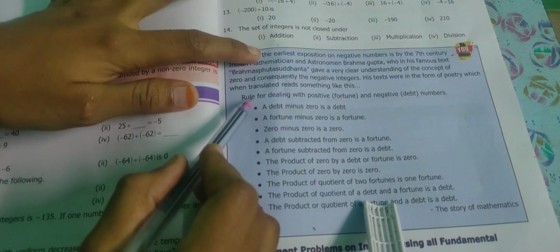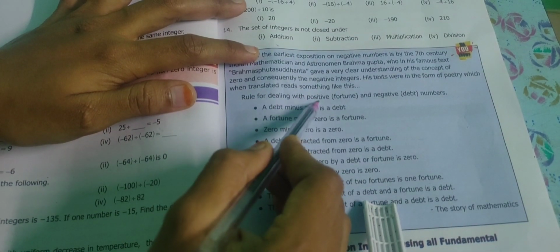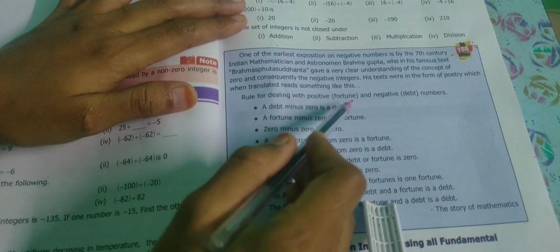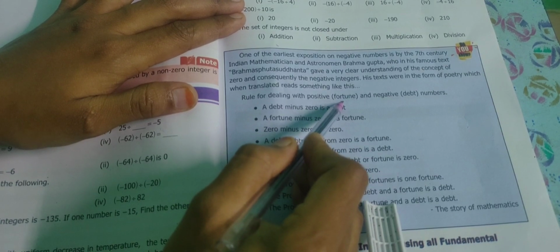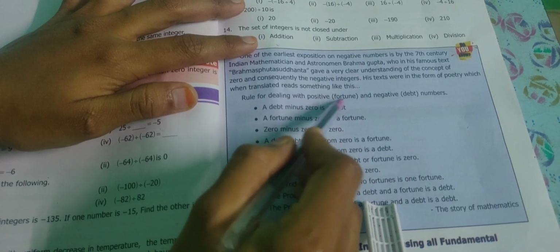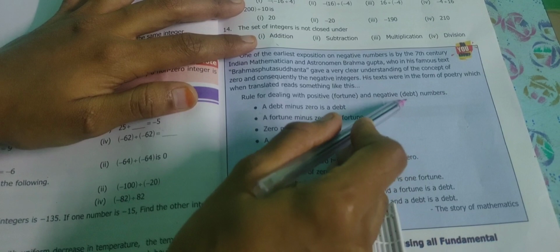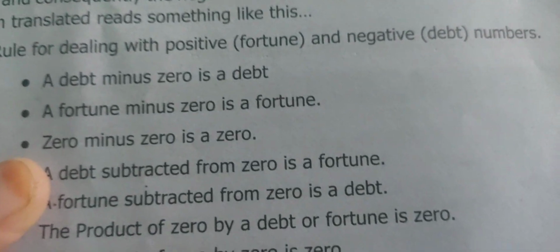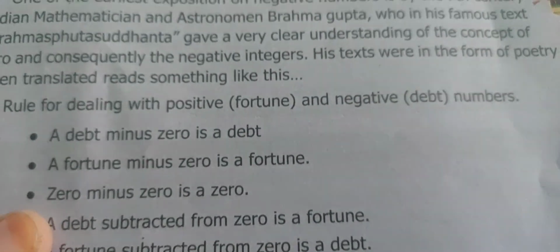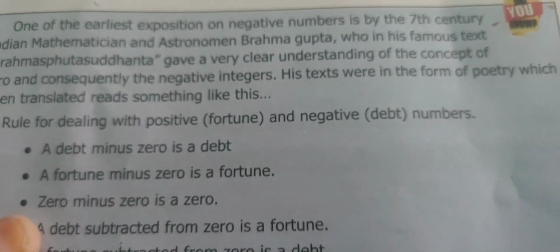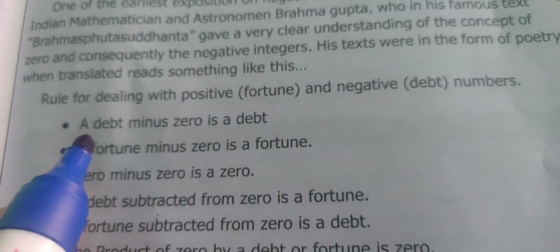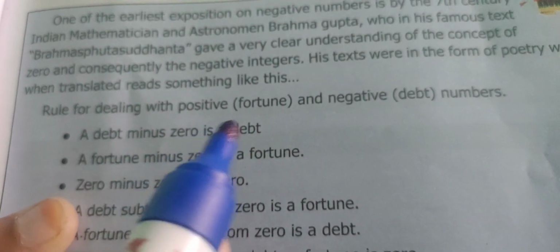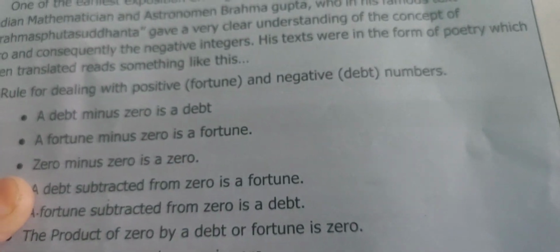Okay, children. So let us see. The rule of dealing with positive and negative: he is calling the positives fortune and the negatives debt. Okay children, read the first one. We know positive means fortune and negative means debt. So the first one: a debt minus 0 is a debt.